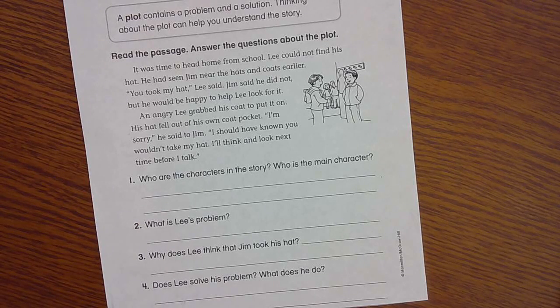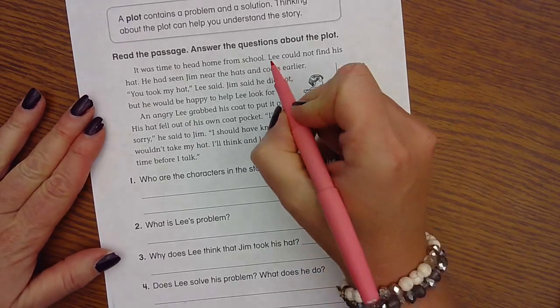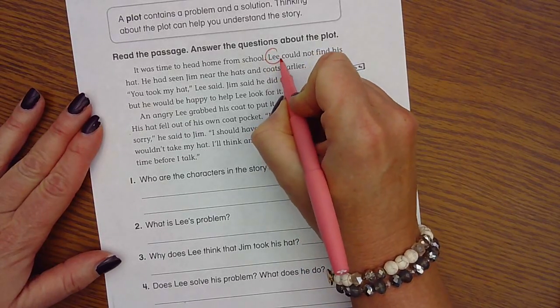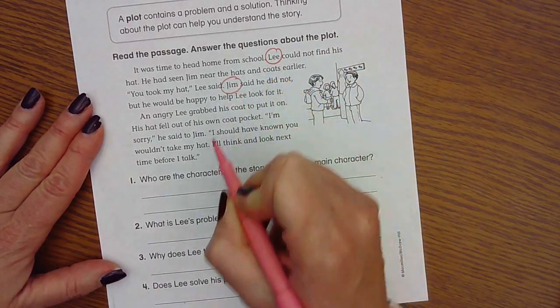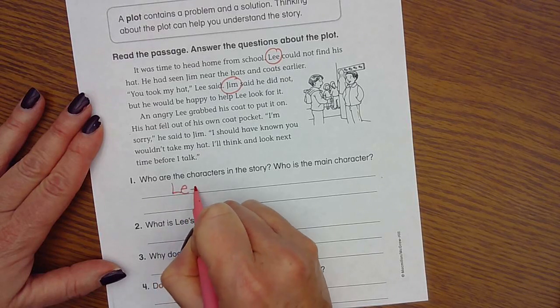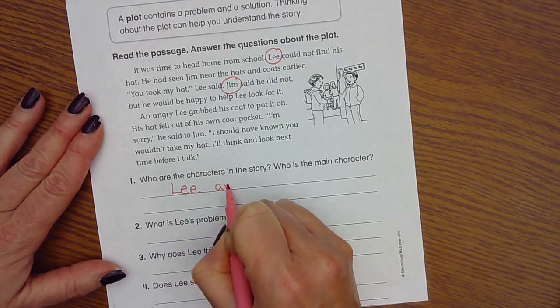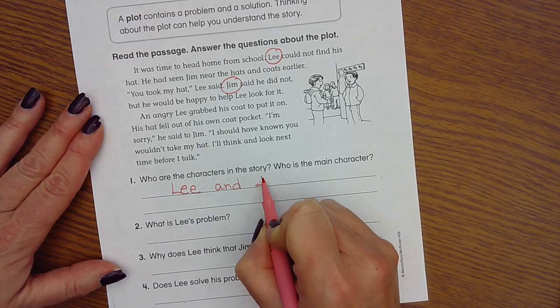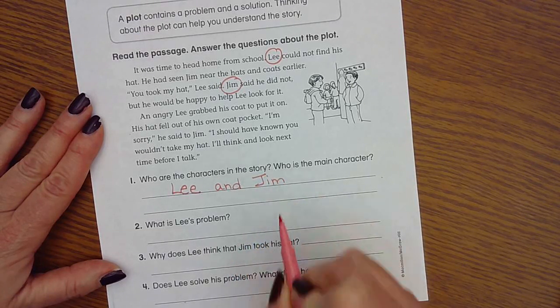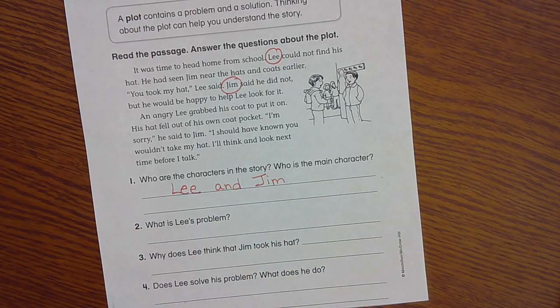So the first question says, who are the characters in the story? Who is the main character? Well, I know there were two boys in this story, but I want to be specific and I want to say their names. So I know the boys in the story are Lee and Jim. So I need to put those down. I am not worried about writing in a complete sentence right now. I just want to get my thoughts out. So Lee and Jim are the characters in the story.